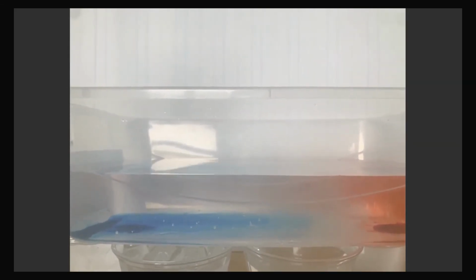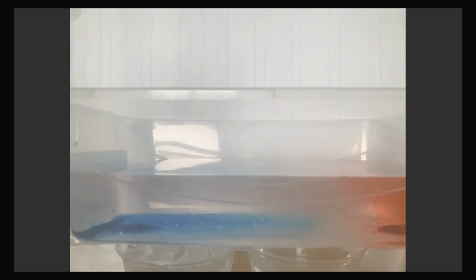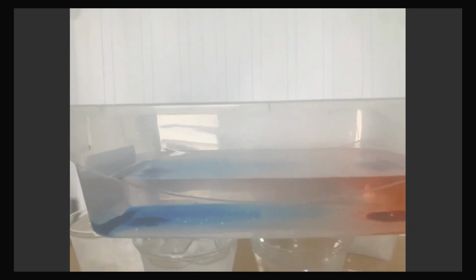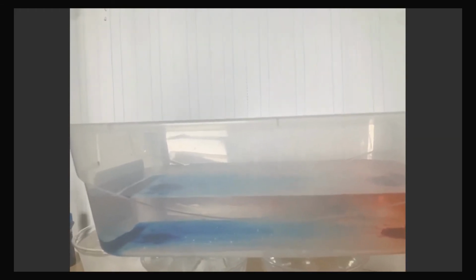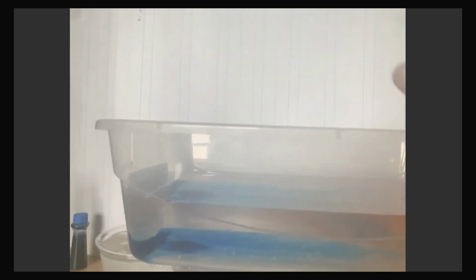Okay, so now you can see that the blue is almost all the way over to the red. On the bottom. So once it gets over to the red, something new is going to happen. We'll learn that word soon.